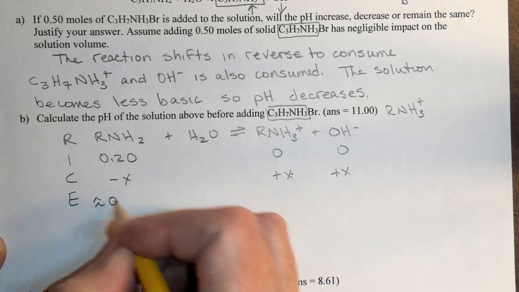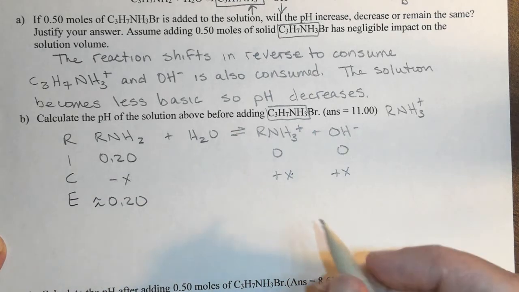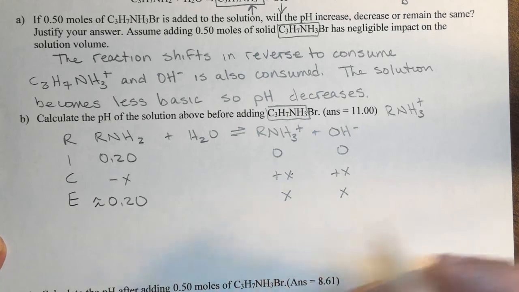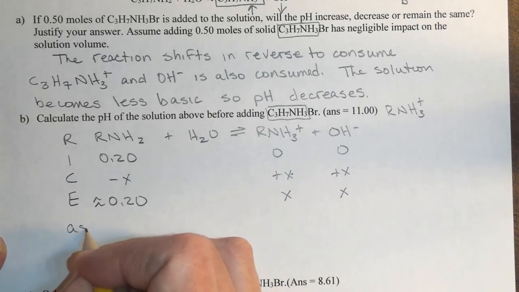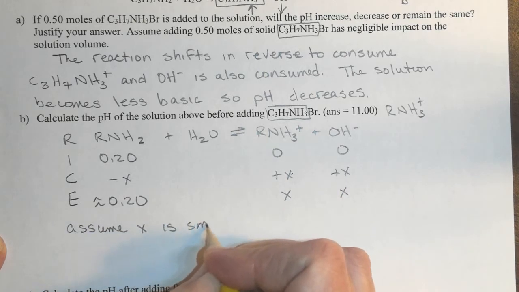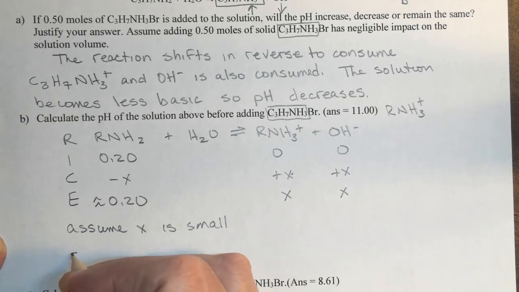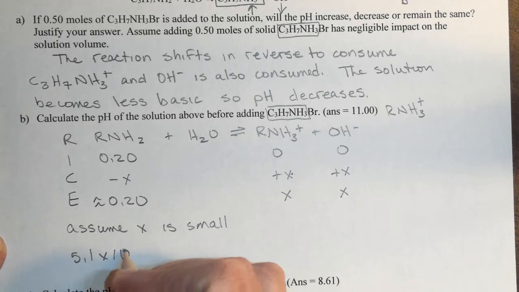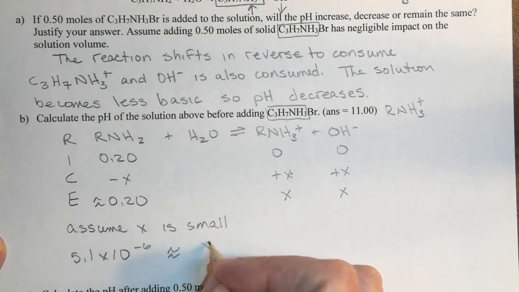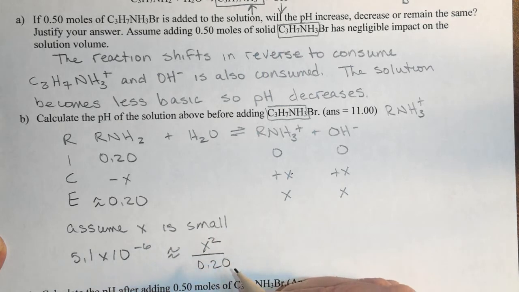This is going to be approximately 0.20 because our Kb value is quite small at 5.1 times 10 to the negative 6th. So we have x, x. So we are assuming that x is small. And remember, you do want to add that to your answer. So we have that 5.1 times 10 to the negative 6th is approximately equal to x squared over 0.20.